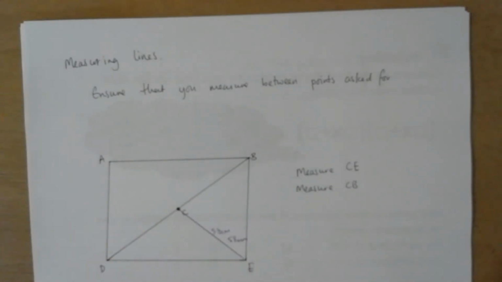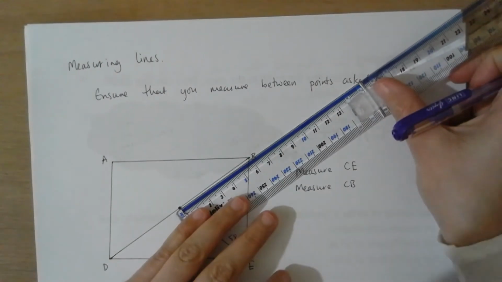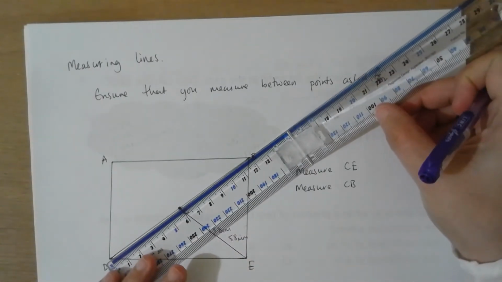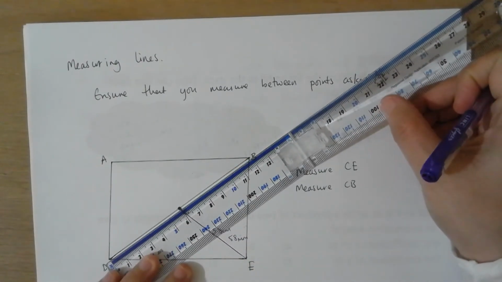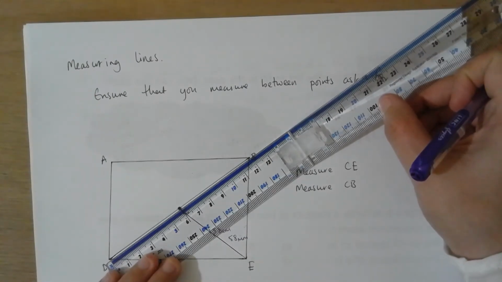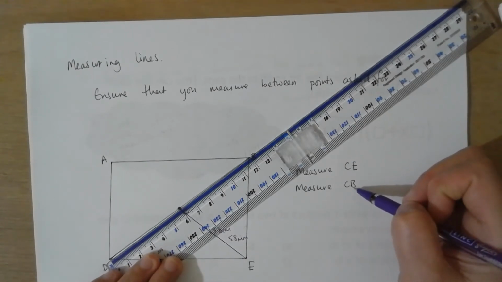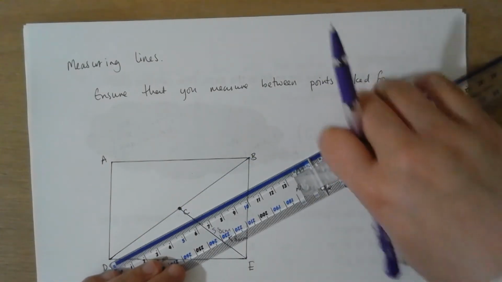Okay, they're asking for CB as well. Let me do CB. Obviously this is a line and it goes all the way from here to here. I'm not going to measure that whole line. I have seen people do that. I do not know why. I think they're just panicking. So it says CB, start from C, go to B, or the other way around, whichever way.